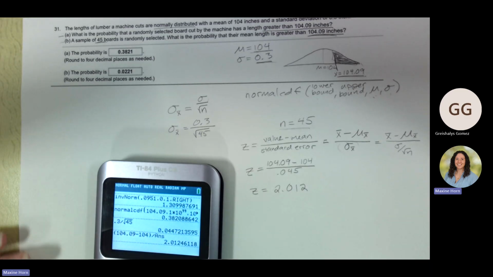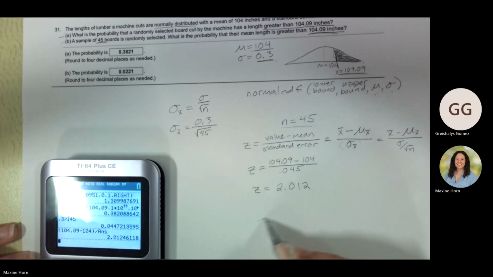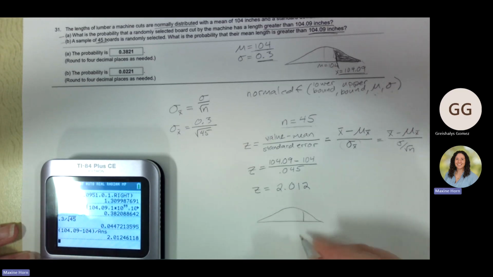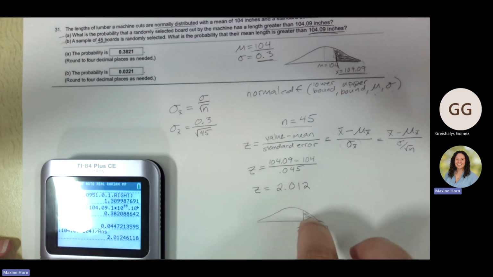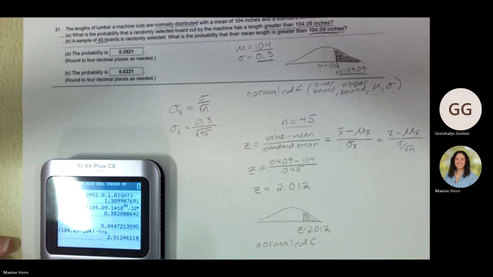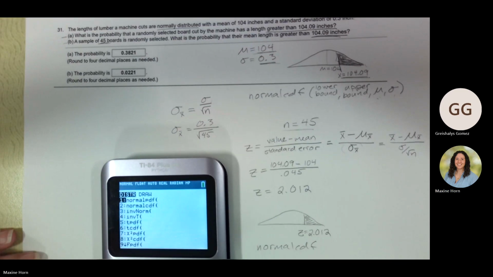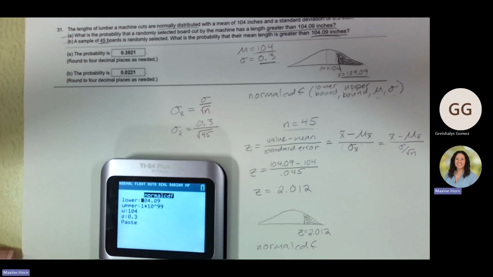Kind of same sort of principle here, where I have a z-score and I want the probability that it's greater than that. If I have the z-score and I want the area, I'm going to do normal CDF. My lower bound is my z-score. I am rounding here.